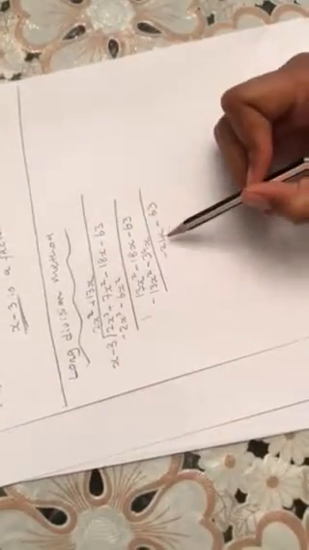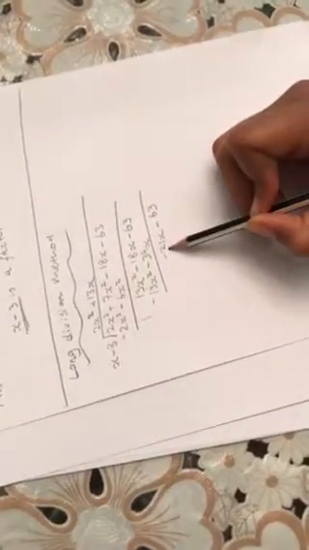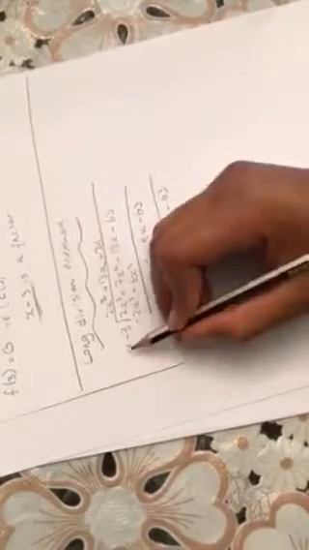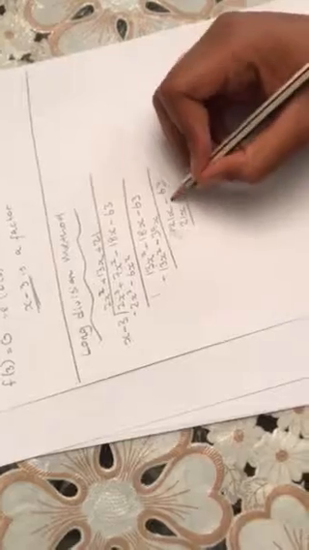Then x into 21x will give you plus 21. x times 21 will be 21x. Minus 3 times 21 will give you minus 63.